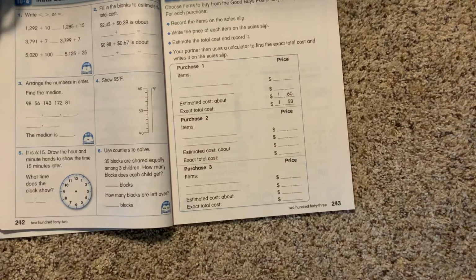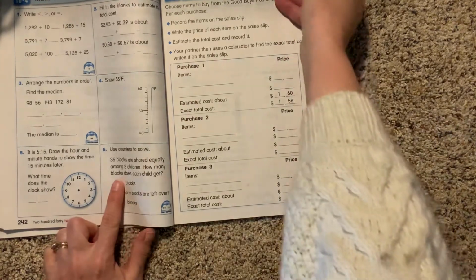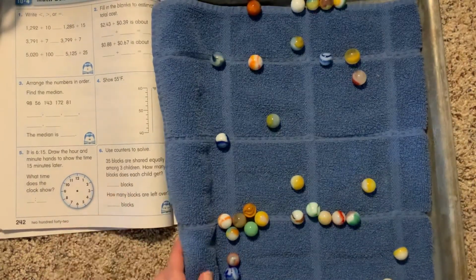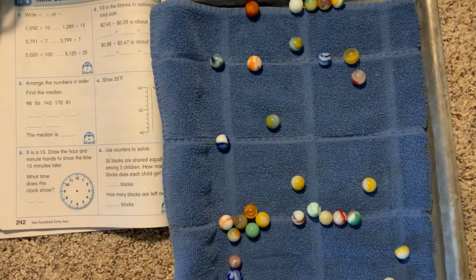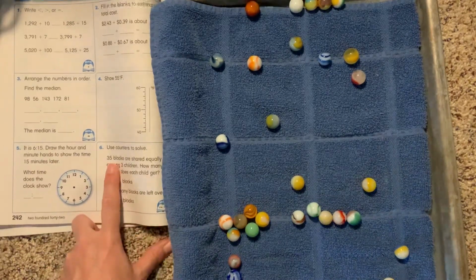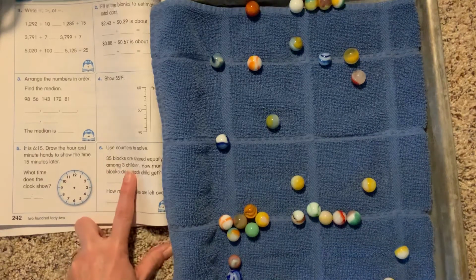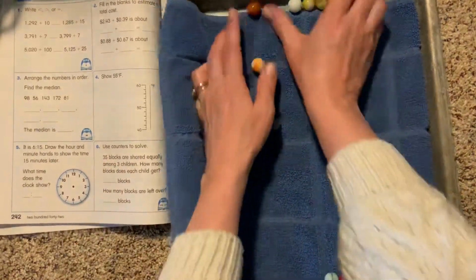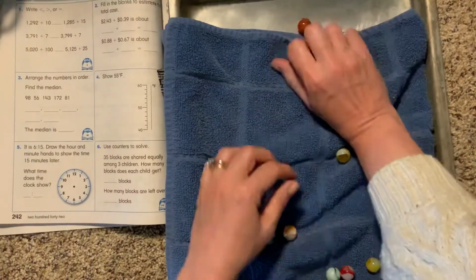Number 6 says use counters to solve. 35 blocks are shared equally among 3 children. How many blocks does each child get? So I have my marbles for my counters again. How many will each child get? 35 blocks. We're going to share them between 3 children. So I'm going to bring all of my marbles down to the bottom.